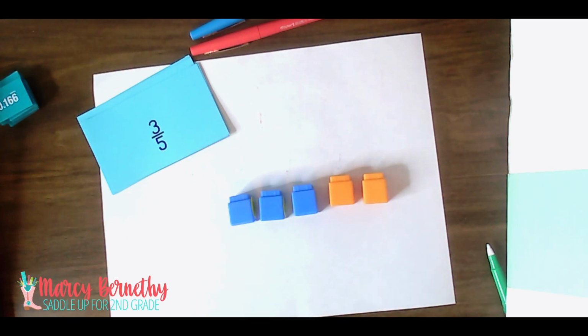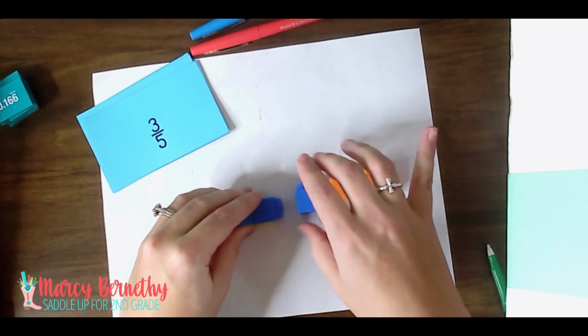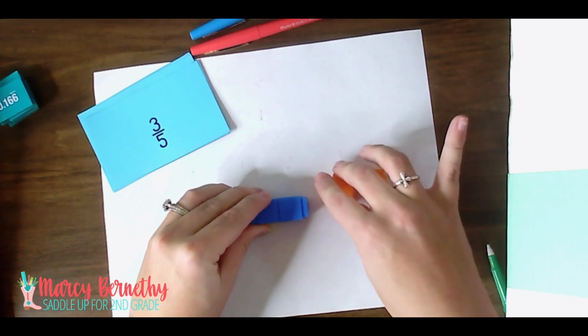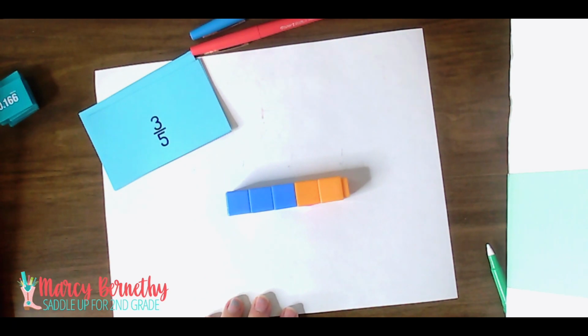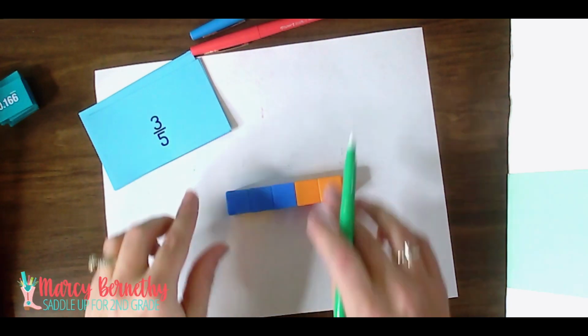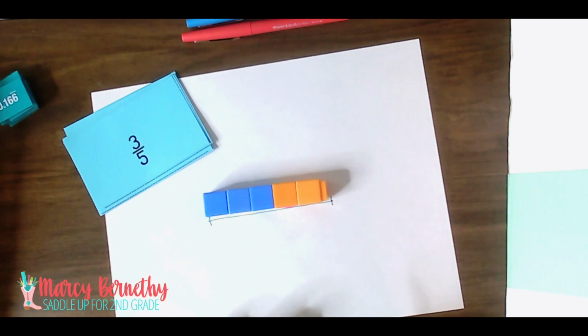Then you're going to have them lay their cubes down and connect them together like a number line would look. It's going to be very similar to what we did with our fraction bars. They are going to trace the length of their cubes to create a number line, and then draw their tick marks where each cube connects to one another.